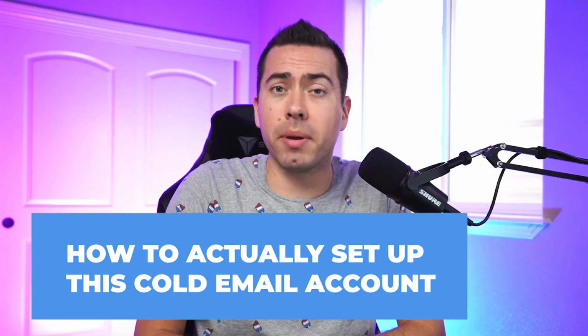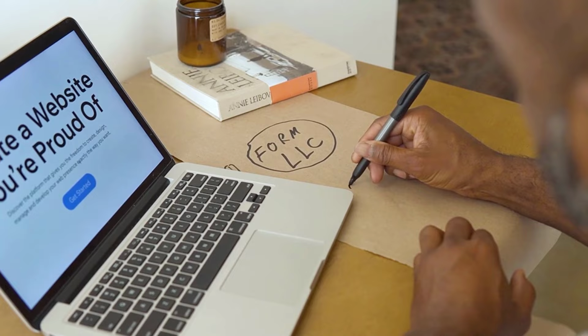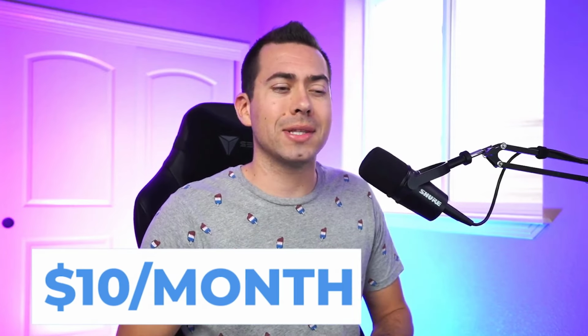All right, so now let's go ahead and talk about how to set up this cold email account and an actual email address. First things first is to open a Google Workspace account. Basically, you can buy a domain name and then create an email address around that domain name, and it'll be like a Gmail email address. I believe it's like $10 a month for one email address and then $5 after that. Don't quote me on that pricing. I don't know the exact pricing and it may change, but it's around $10 a month for a Google Workspace.